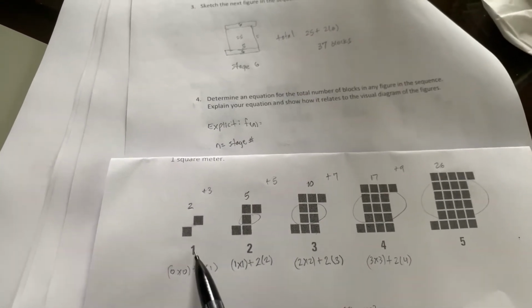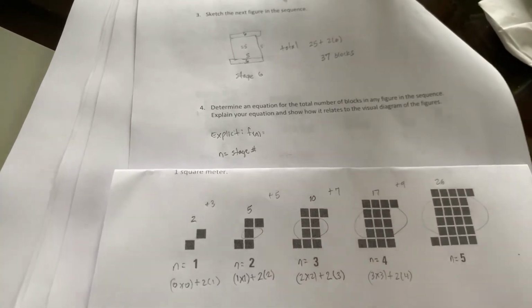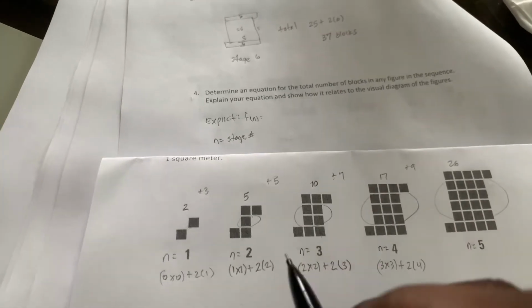So if this is my stage number, if this is n, I need to relate what is happening to n and how I am getting these values in here. So the 1 by 1 at stage 2, the size of this is 1 less than this. So if n is my stage number, then I say n minus 1.